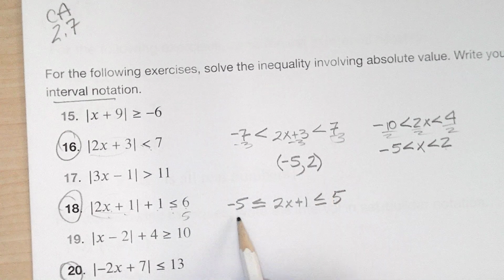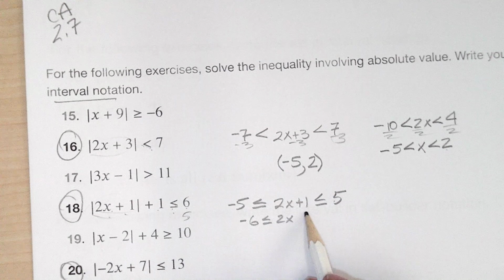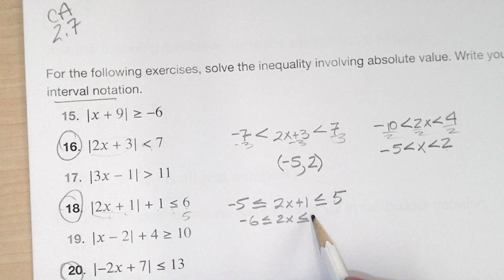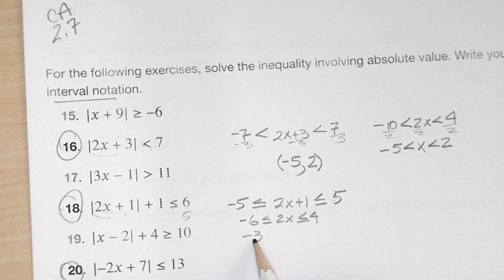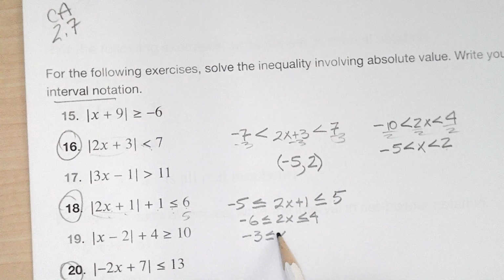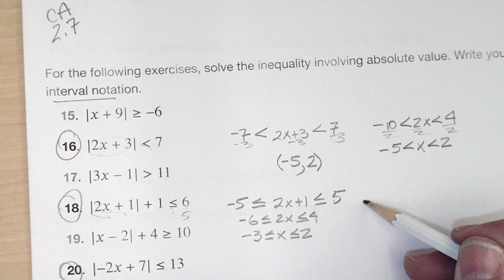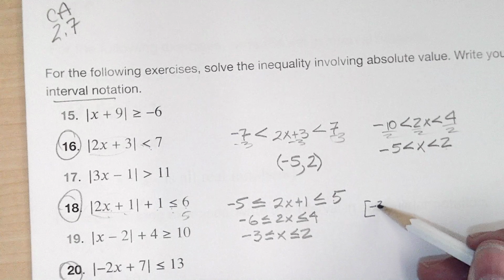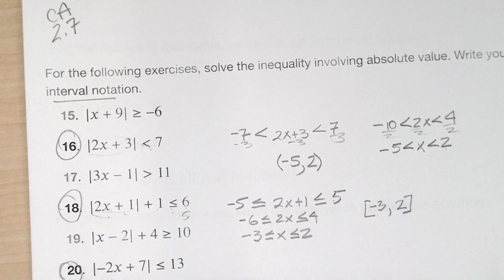Subtract 1. Divide by 2. Interval notation. So it goes from -3, including -3, up to 2, including 2.